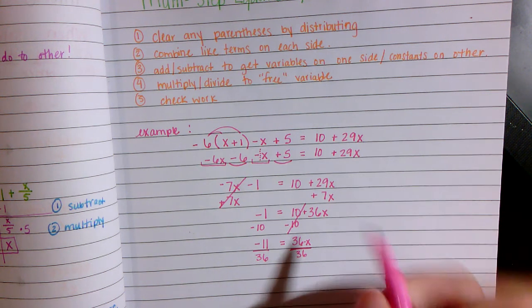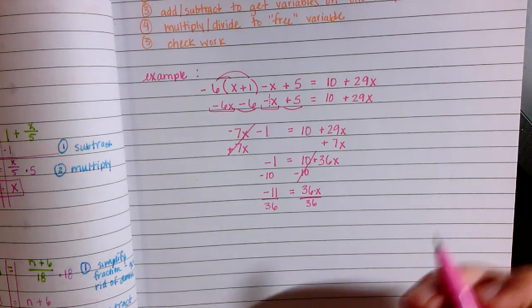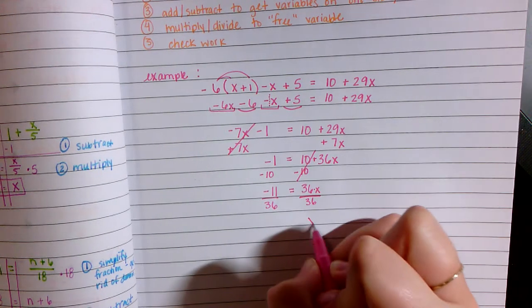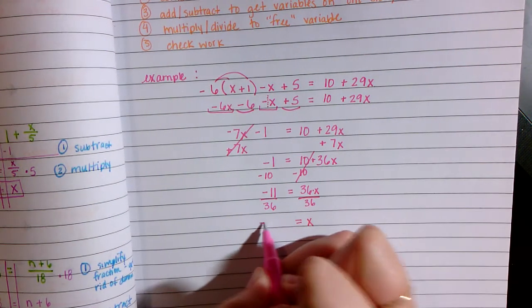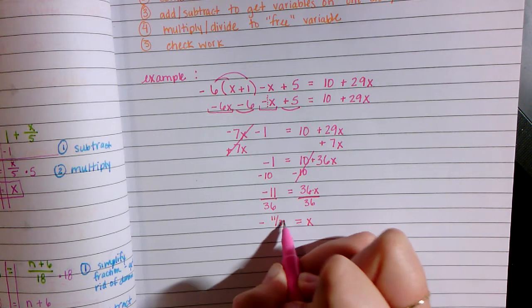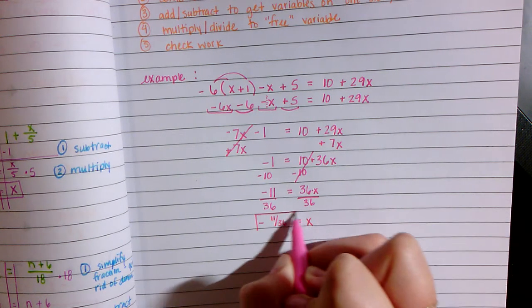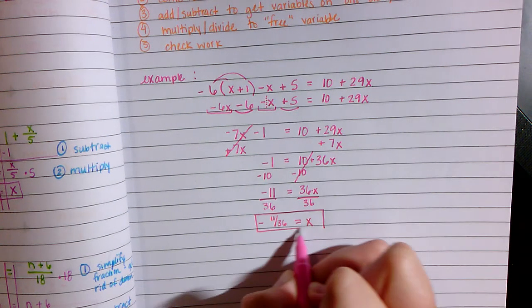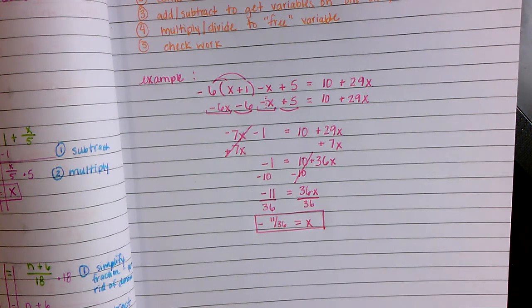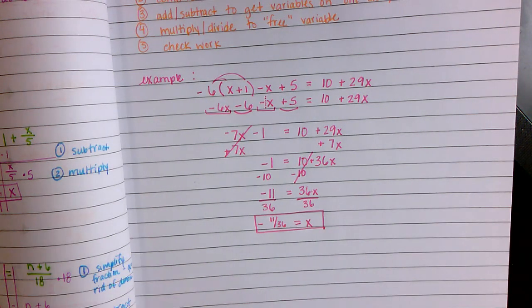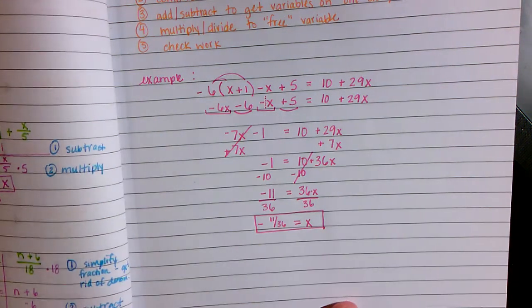Okay, no, I haven't done wrong math. I just copied the original problem down differently than somewhere else. So our final answer will be negative 11 over 36 because I can't reduce those numbers anymore. And that's it. Once you get the x by itself, you're done. And that's the goal, to always get it by itself.